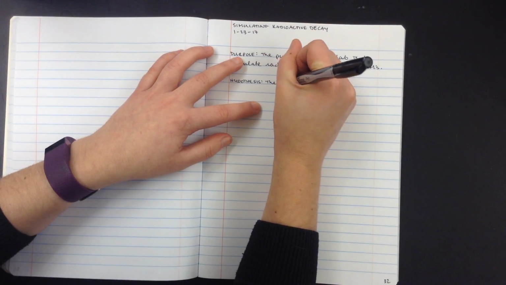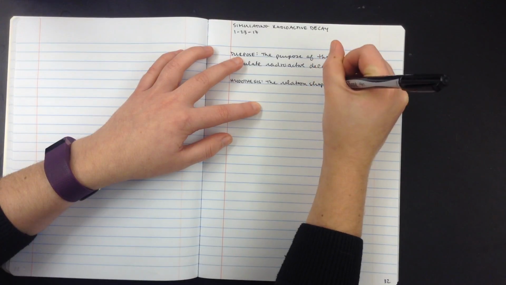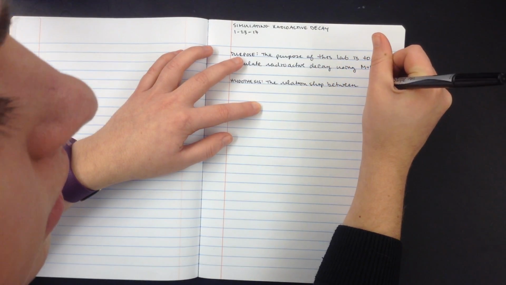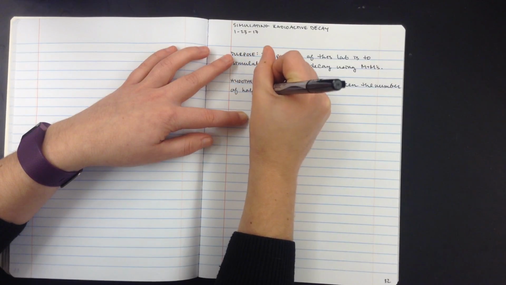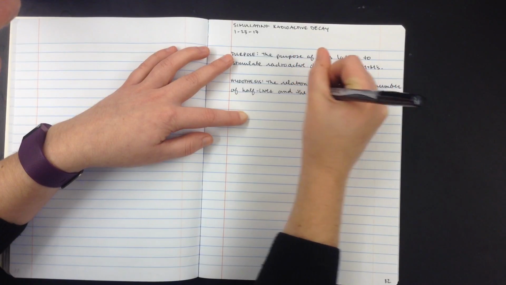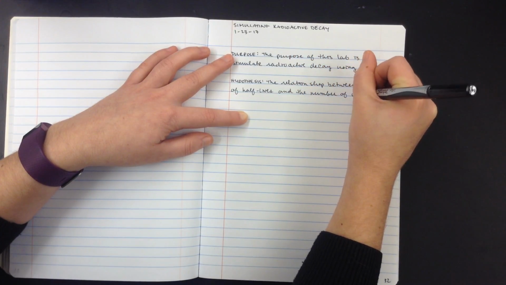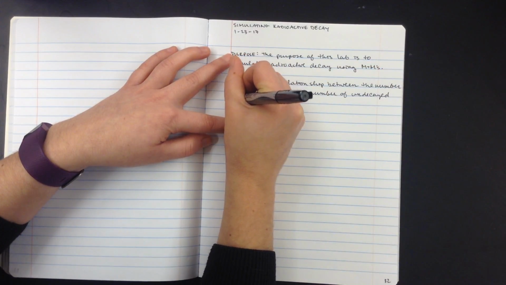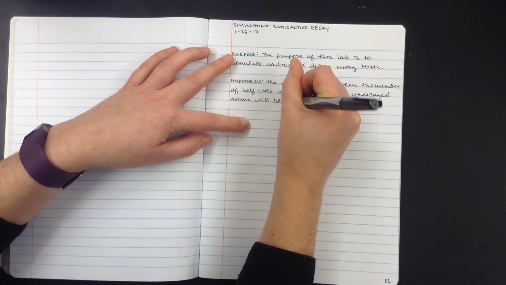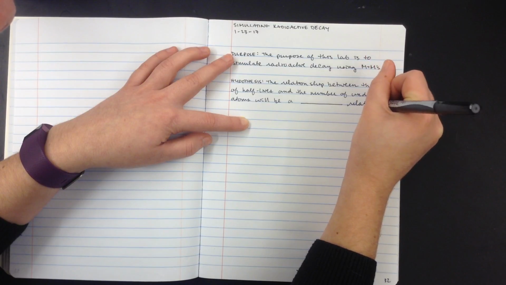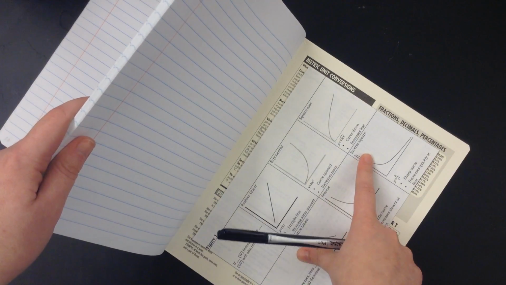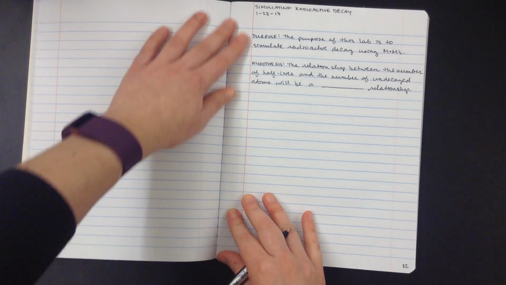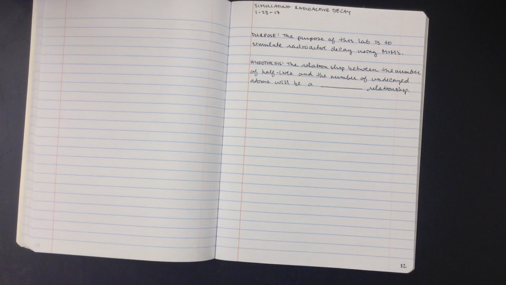So the relationship between the number of half-lives and the number of undecayed atoms will be a blank relationship. And you're going to use your table of relationships at the back of your lab notebook. So we have positive linear, exponential, square root, negative linear, inverse, or inverse square. So you're going to pick one of those as your prediction for what you think that relationship will be. After your hypothesis comes your materials and procedure.